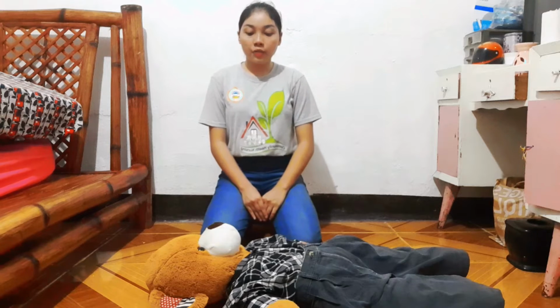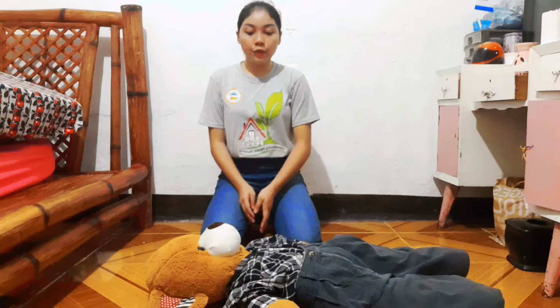When you are sure that the scene is safe, that's the only time you can kneel in front of the victim, or in front of the chest of the victim, where you will perform CPR.